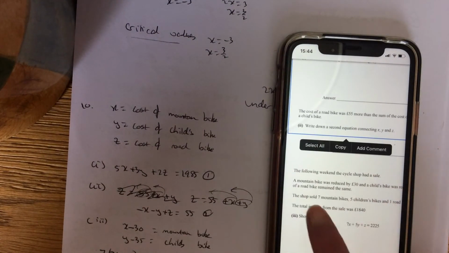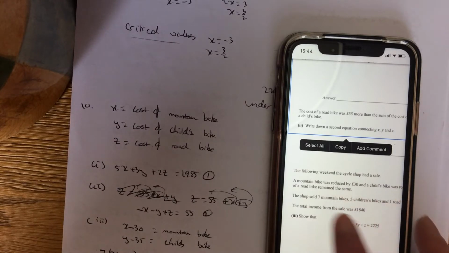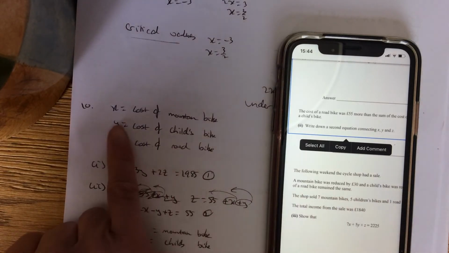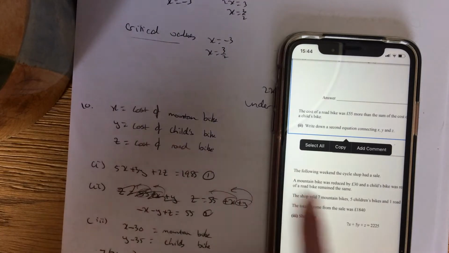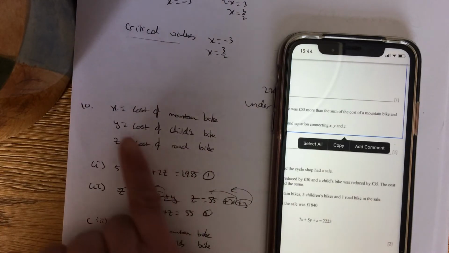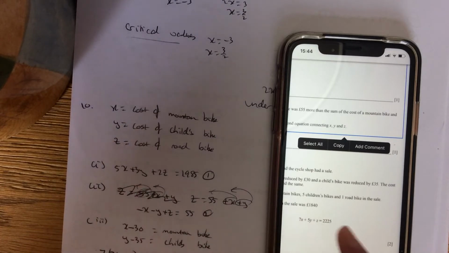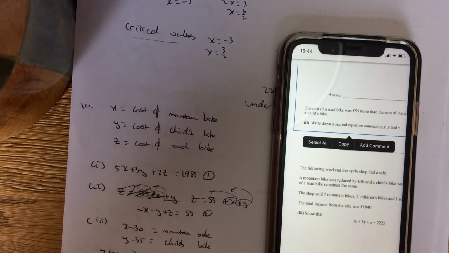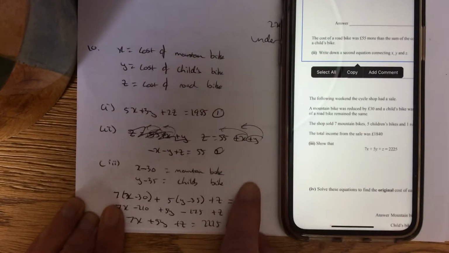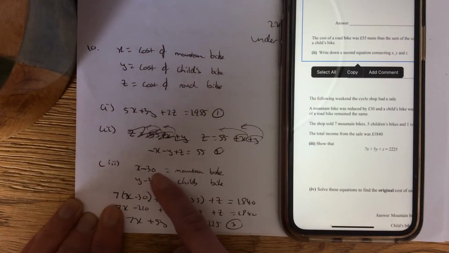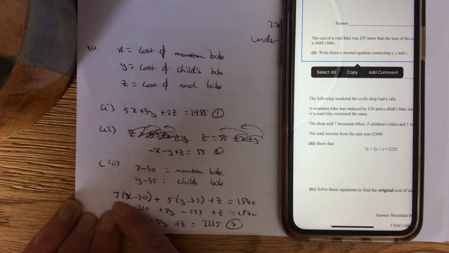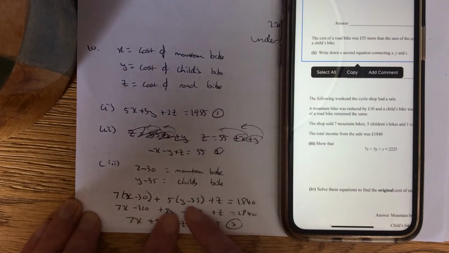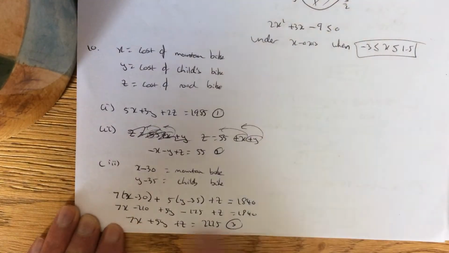Now, the next one we have. The following weekend, the cycle shop had a sale. The mountain bike was reduced by £30. So it's now x minus 30. A child's bike was reduced by 35. So it's y minus 35. But the road bike stayed the same. It sold 7 mountain bikes. So if you can remember, the mountain bike is now x minus 30, and you've got 7 of them. Okay, and you can times that out. Sold 5 of the children's bikes, so 5 times that cost, and then times it out. And the road bike stayed the same. And I just tidied it up.